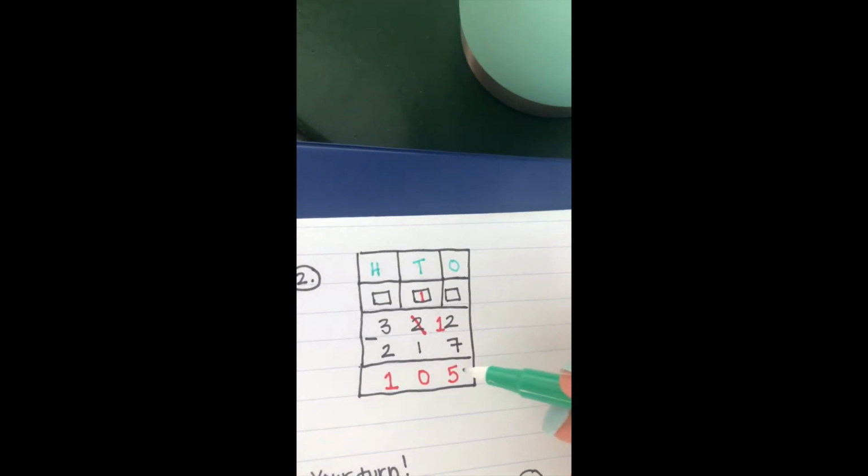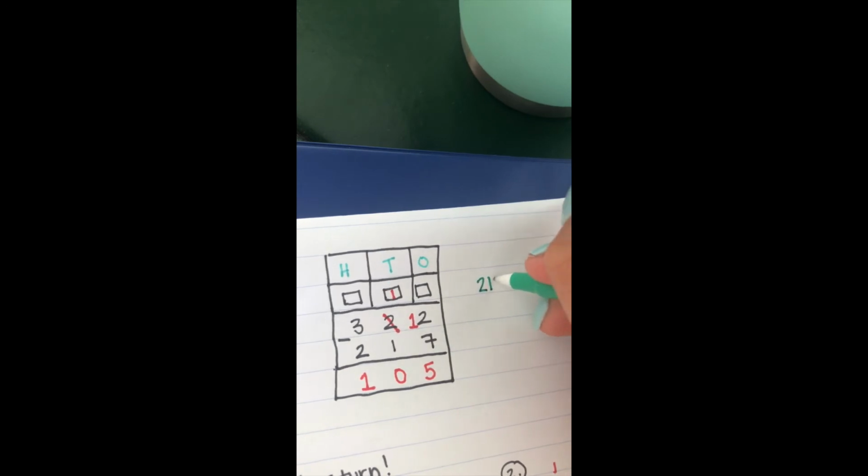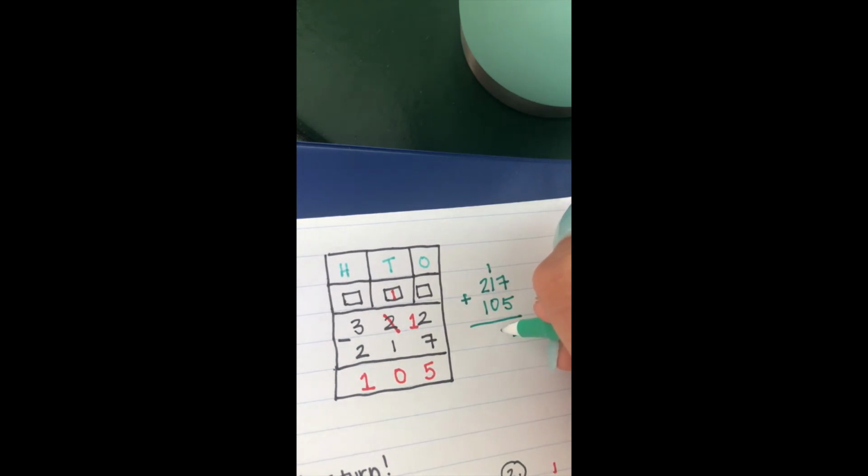So 105 plus 217 should equal 322. So 5 plus 7 is 12. 0 plus 2 is 2. And then 2 plus 1 is 3.